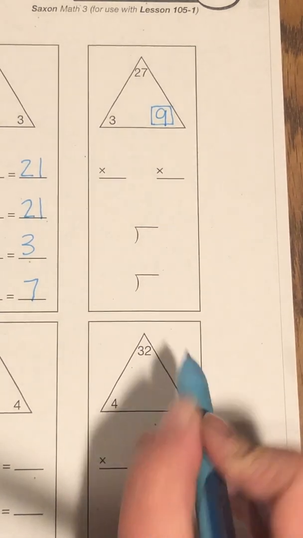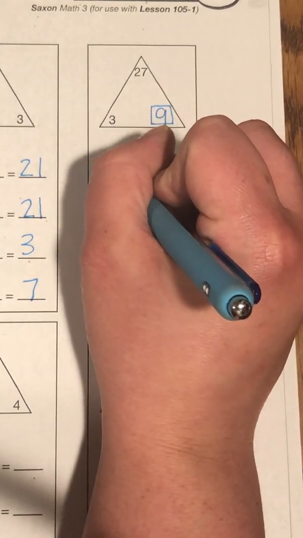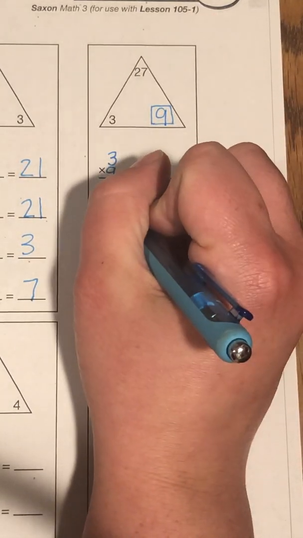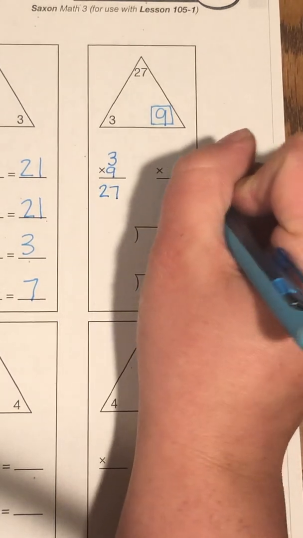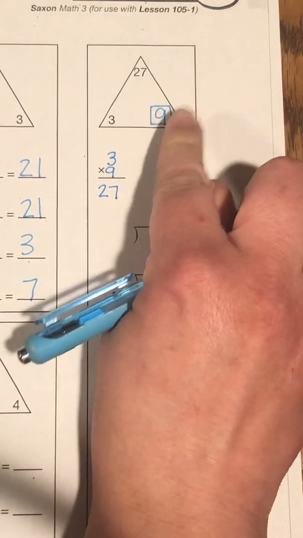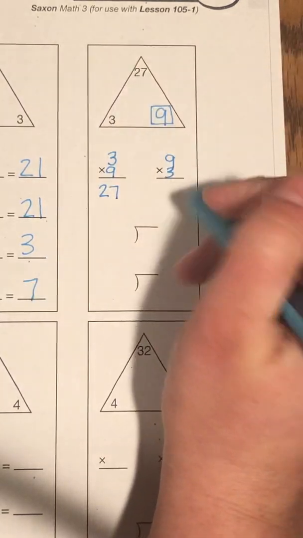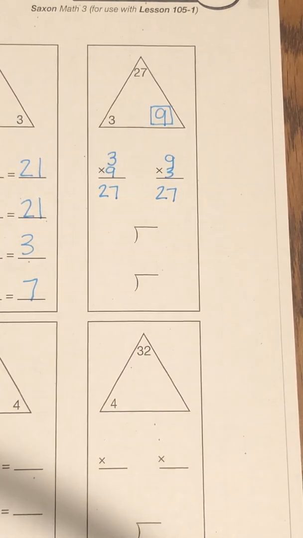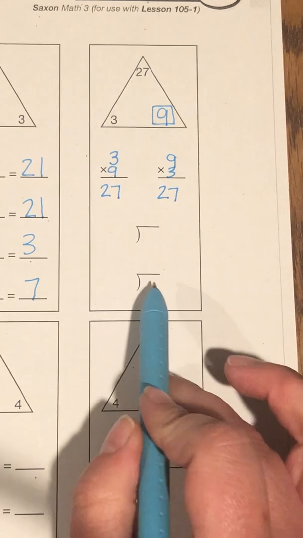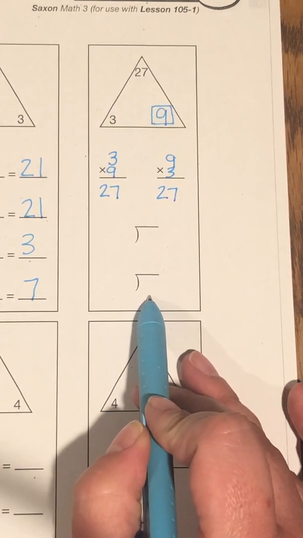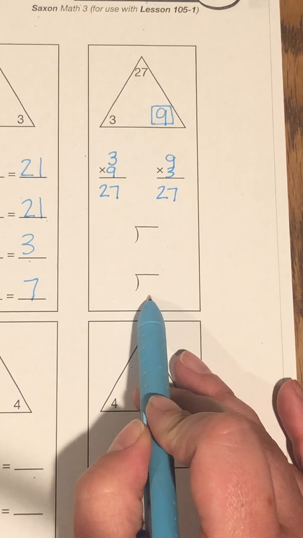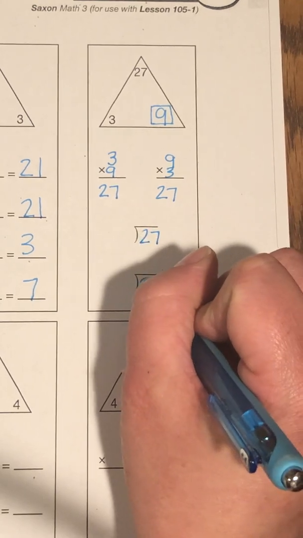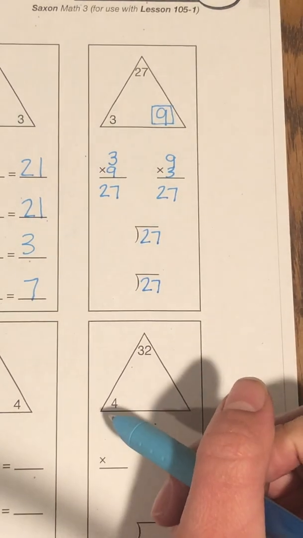9. So I'm going to start with my multiplication problems. 3 times 9 equals 27. 9 times 3 equals 27. Okay, now remember, the number we're breaking up goes inside our division boxes. So what number are we breaking up, boys and girls? 27. So 27 is going to go inside our division boxes.